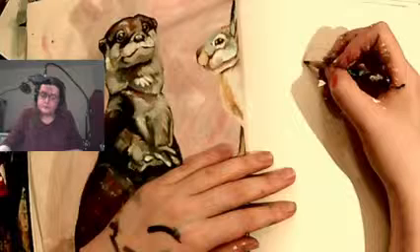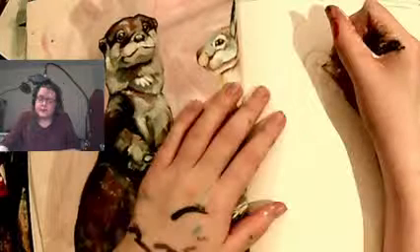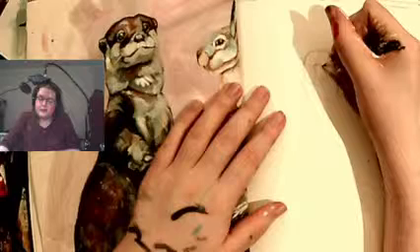For some reason I really imagine this little otter having a little kingfisher friend. So I might actually do a little cartoony kingfisher at some point as well.